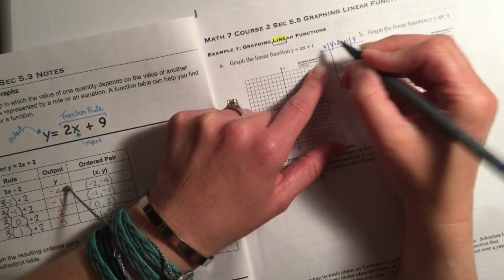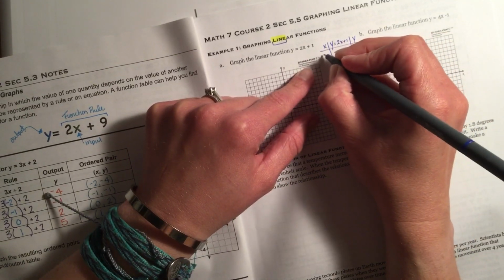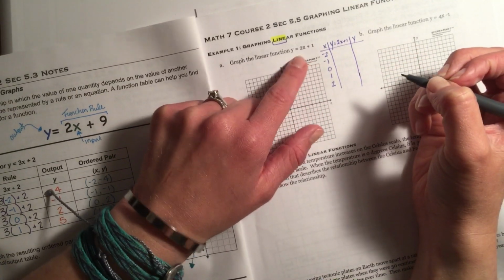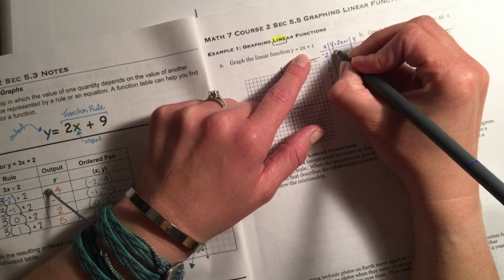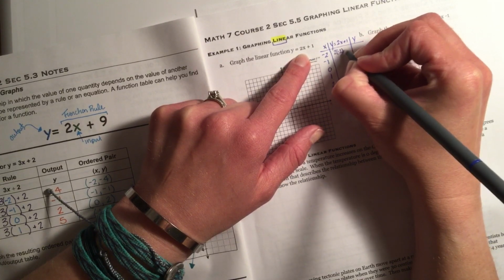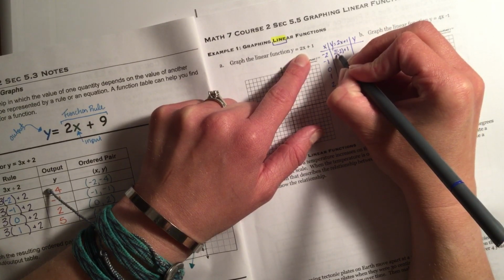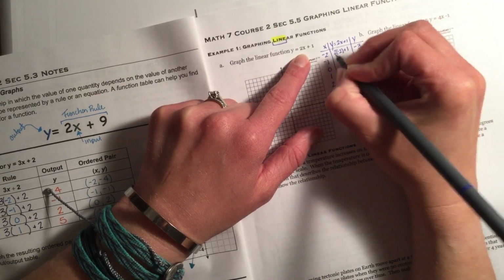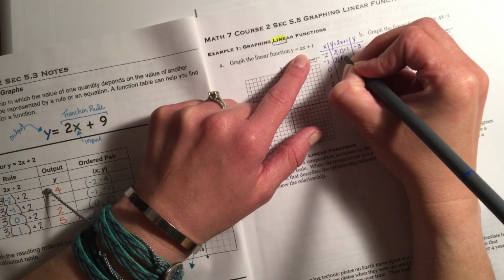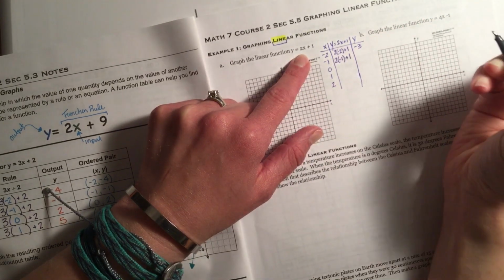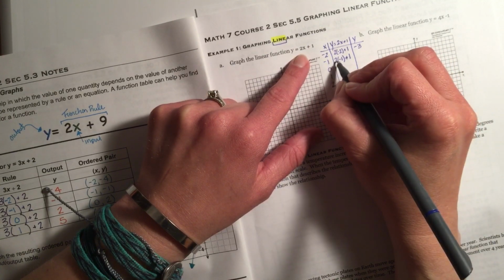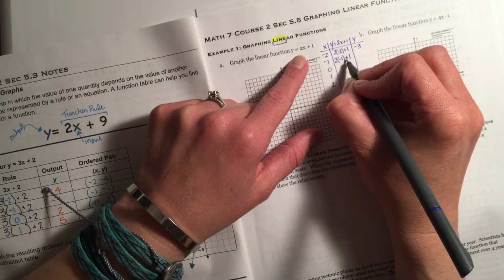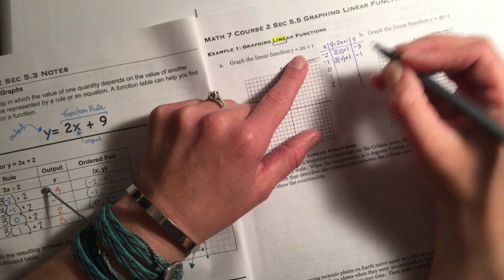So for your points that you're going to put in, I always suggest doing -2 to +2. You know, it's 5 points, but this doesn't really take us long. So this is going to be 2 times -2 plus 1. 2 times -2 is -4. -4 plus 1 is -3. 2 times -1, you can go ahead and use a calculator to do these, that's fine. 2 times -1 is -2. -2 plus 1 is -1.